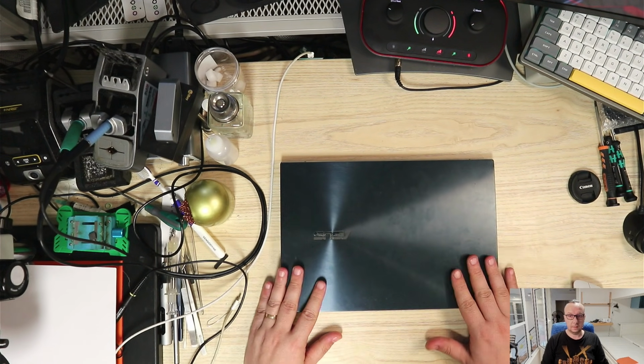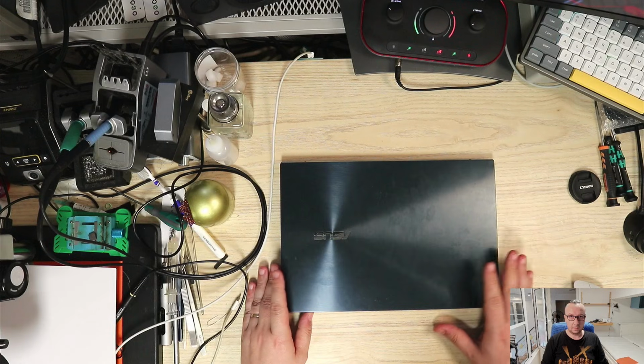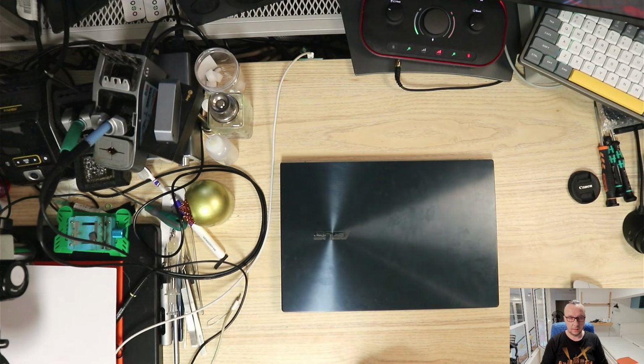So I thought I was gonna make a video about the repair, but then I came up with a different idea. Actually, I would like to make a video about how to visualize this whole power delivery protocol, because I want to see how it works and be able to understand it better, right? So I think this will help us diagnose this laptop.